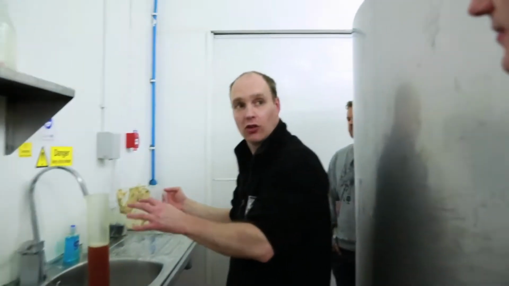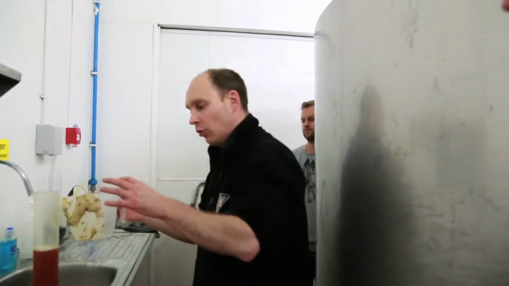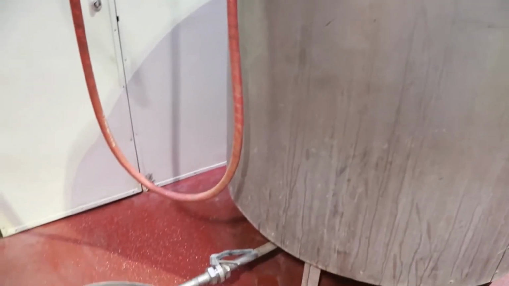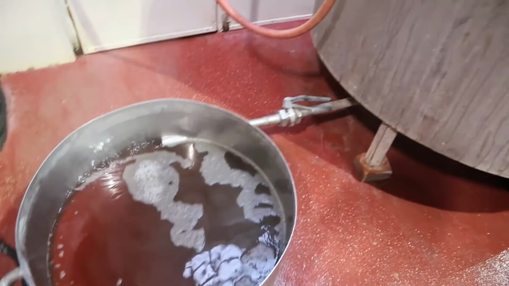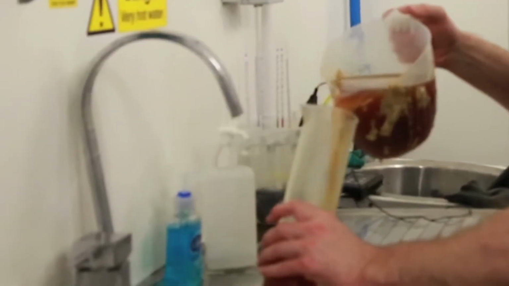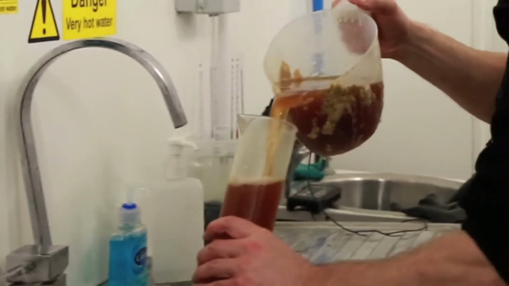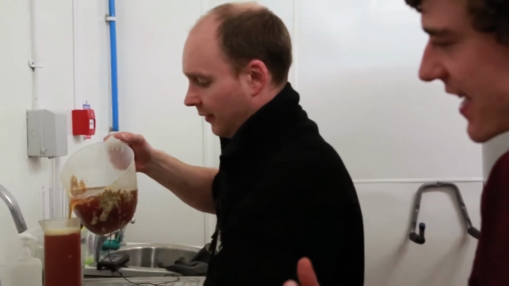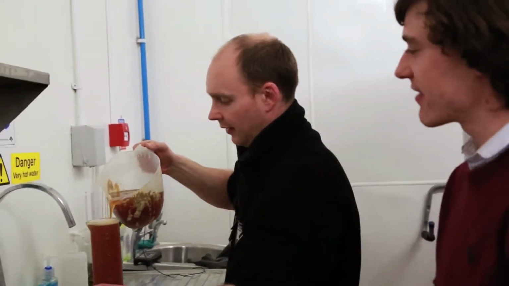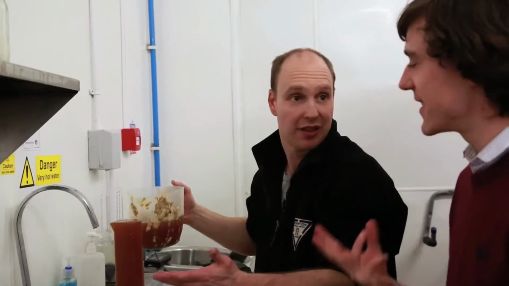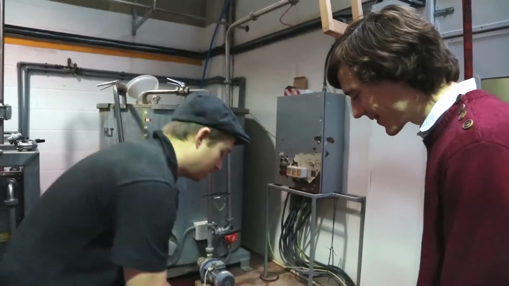So we're going to do our final gravity check on it, and then we'll be able to compare where the gravity was at first, so the original gravity, and where the final gravity is, and then we can work out exactly how much alcohol we've produced. And to clarify, the gravity is what you call specific gravity? Specific gravity is density, I guess. Yeah. So at this point, we'll just take a sample.